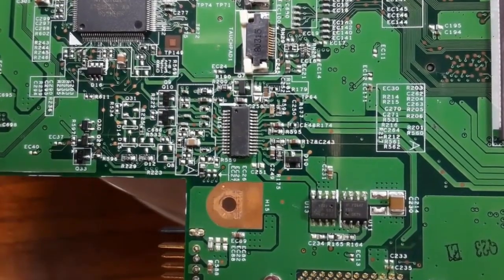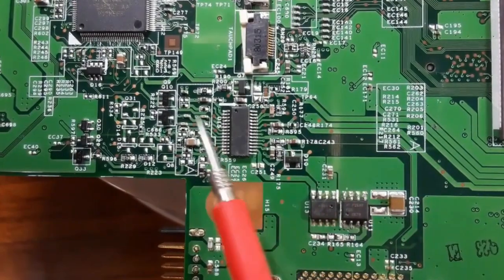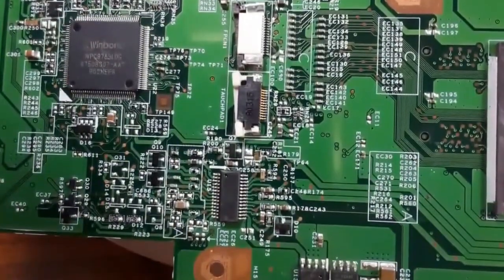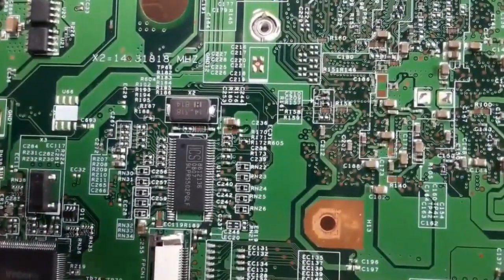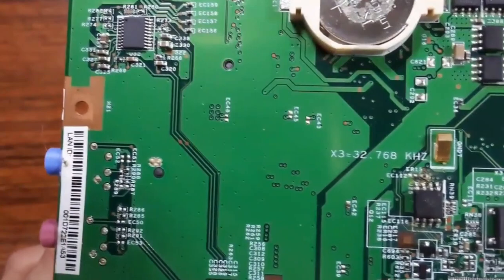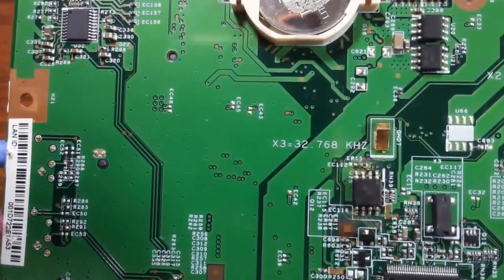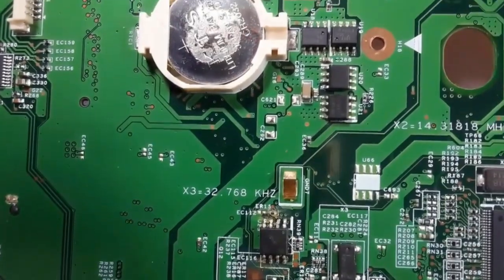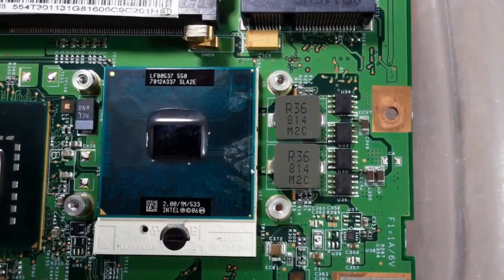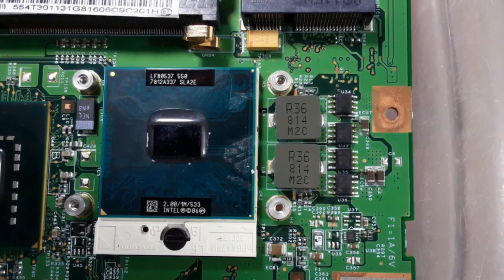So if you understand how to use these buses, you can troubleshoot any motherboard without its schematic. I will show you in the next lectures how to use these paths and buses to troubleshoot the motherboard and to track the signal. So let's track some buses and paths in this motherboard.